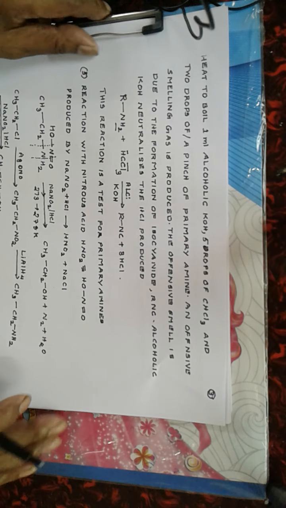Now next is the carbylamine reaction, given by aliphatic and aromatic primary amines only. Now this is a test for a primary amine and also a test for chloroform. We have studied it in the case of alkyl halides. Now heat to boil 1 ml alcoholic KOH, 5 drops of chloroform and 2 drops of, or a pinch of, if it is a solid, a pinch of, if it is a liquid, 2 drops of the substance, primary amine, are boiled.